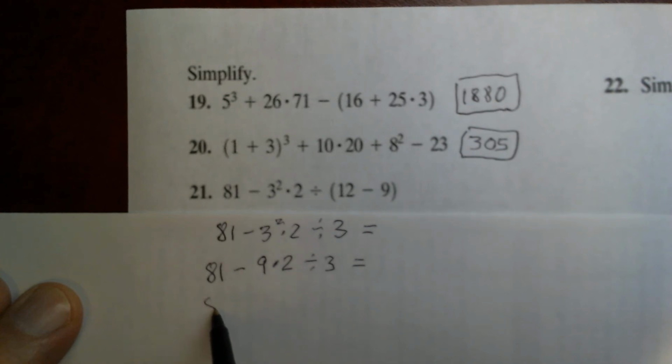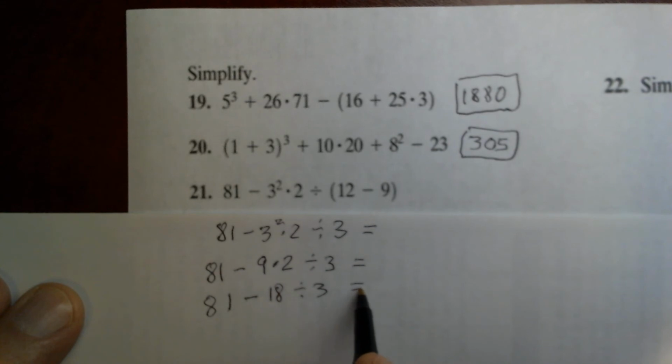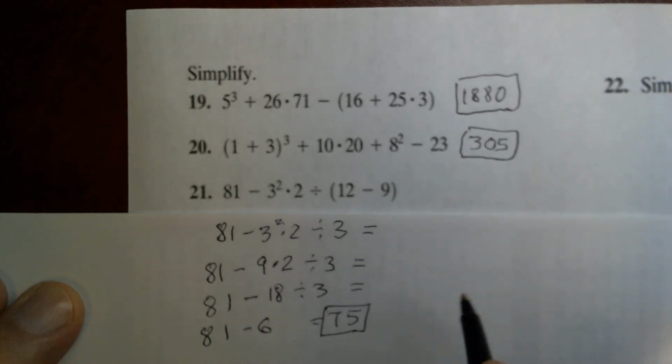So 81 minus, do multiplication and division left to right, 9 times 2 is 18, divided by 3 is 6, so minus 6, and 81 minus 6 is equal to 75, which is the answer for number 21.